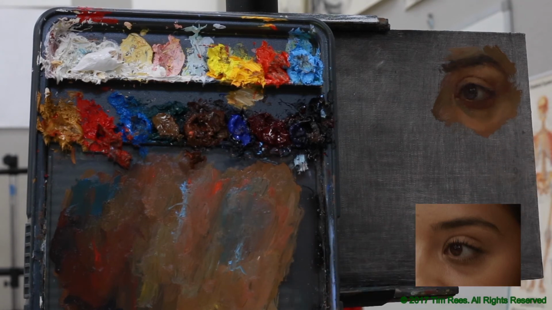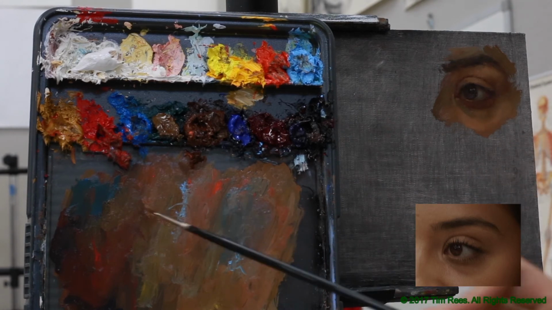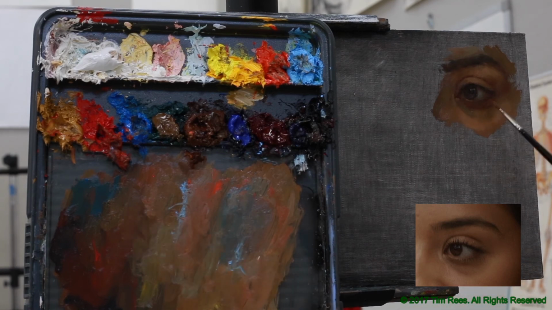And I think of this now almost as drawing. I'm drawing with color now, really, especially for these final marks where I'm going to be following the form a lot more. It's just as if I was hatching with or veiling with a pencil. It's just I have to mix the color each time.